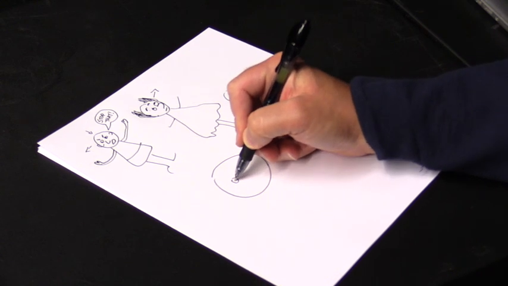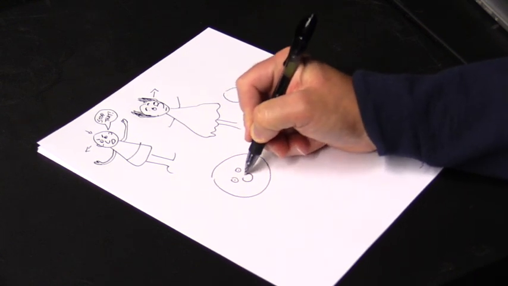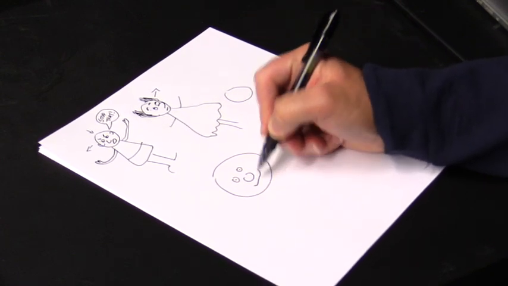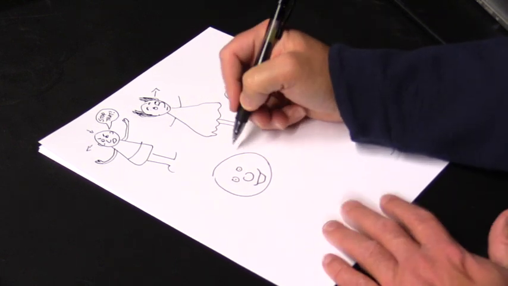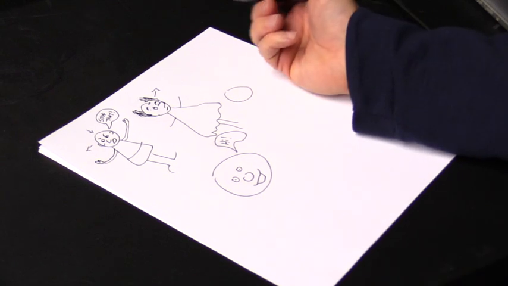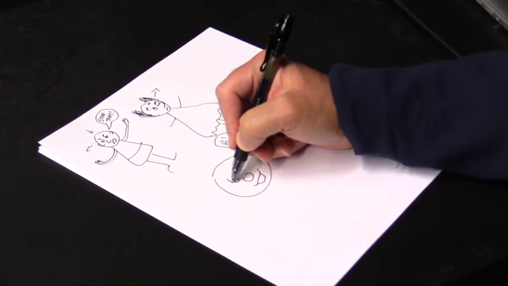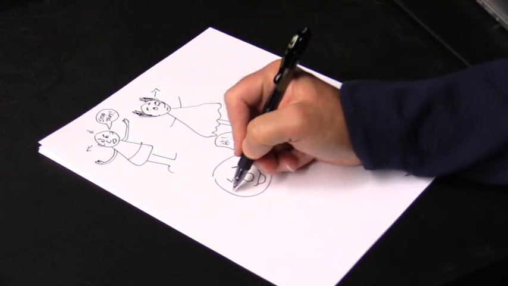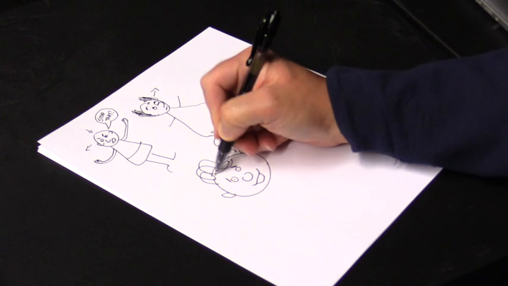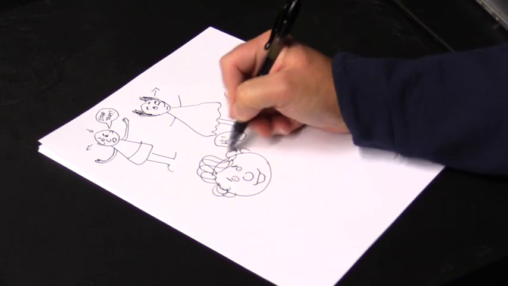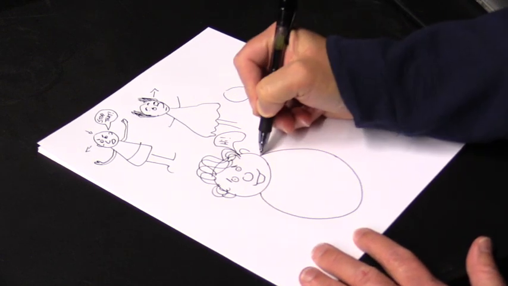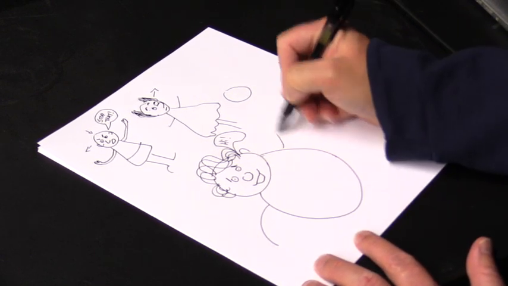I'll just have this person looking straight ahead. And there's the nose. There's the mouth. Maybe he's saying hi or whatever. Yeah? I'm going to make the eyebrows go up like that. Here's an ear. Here's an ear. There's hair like that. Right? Pretty simple.